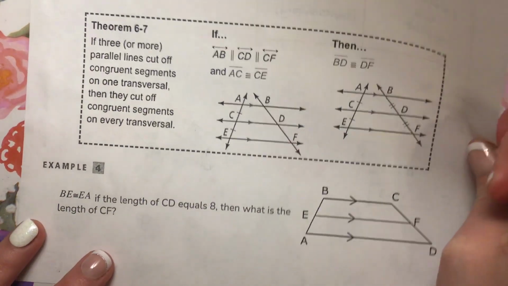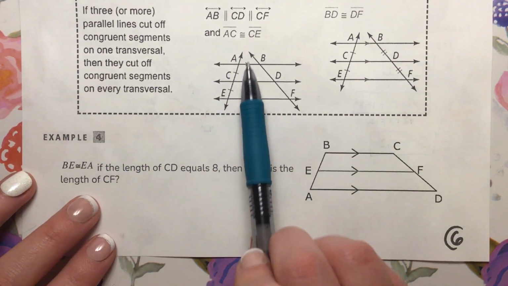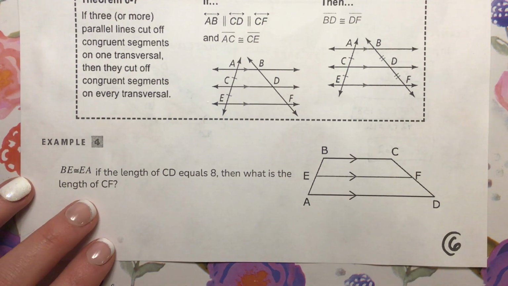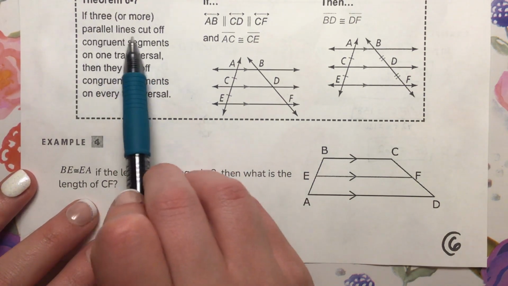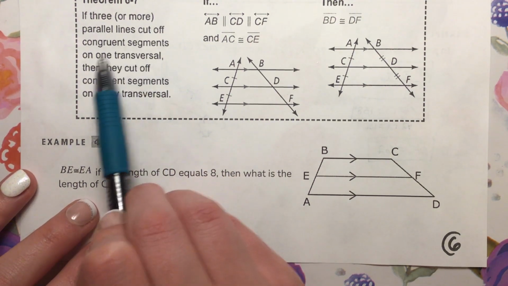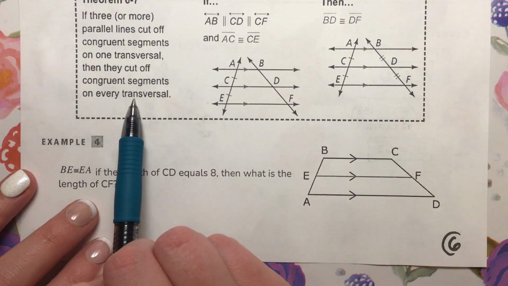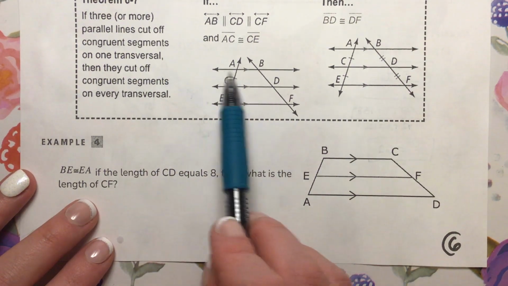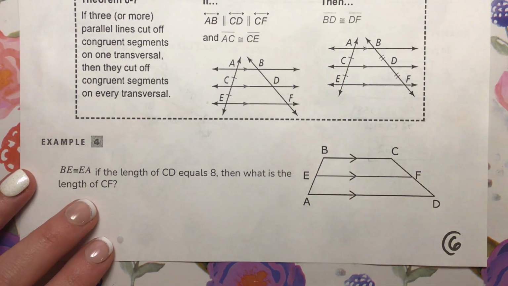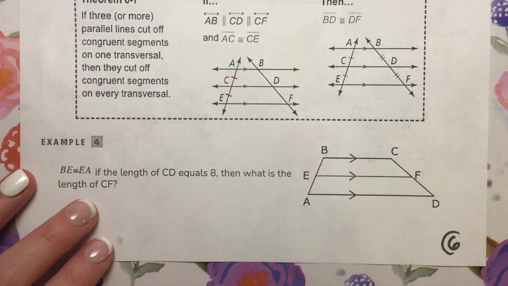Okay, we have one more theorem to talk about, and this is talking about multiple parallel lines being cut by a transversal. So it says, if 3 or more parallel lines cut off congruent segments of one transversal, then they cut off congruent segments of every transversal. So let's say we've got 3 parallel lines right here, and then we notice, oh, hey, this guy is congruent to that guy.